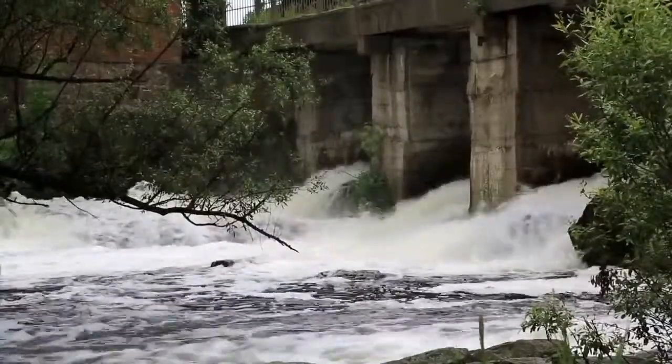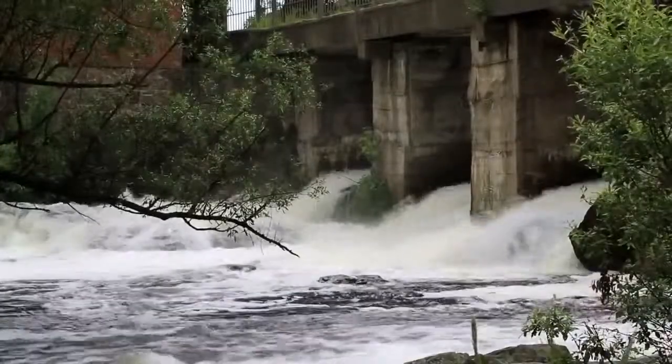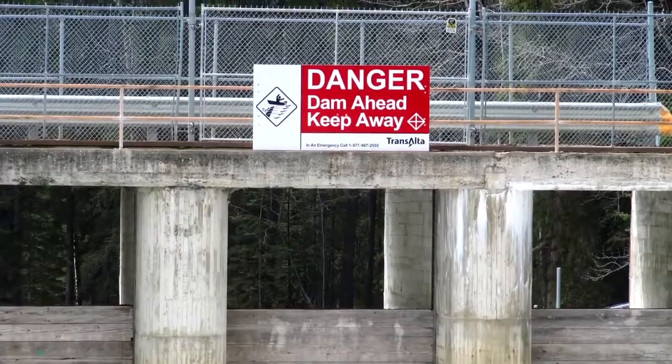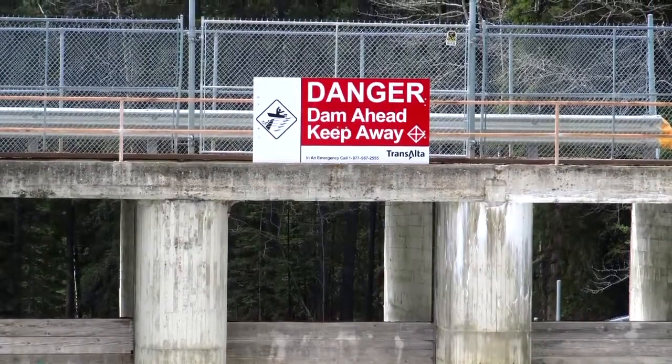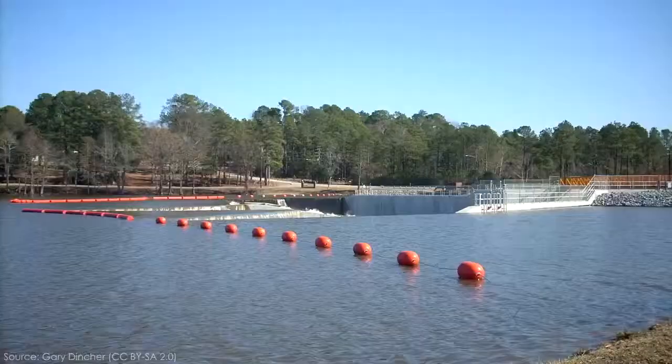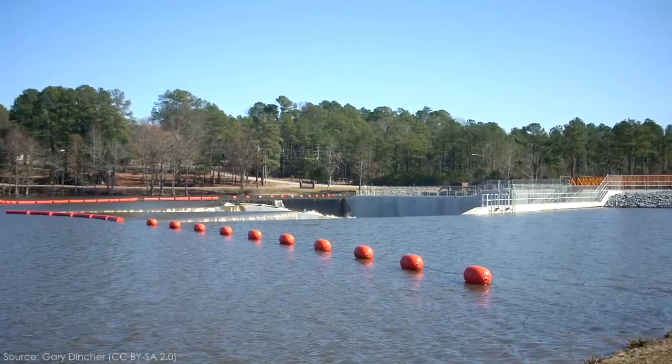There are a lot of ways to mitigate this issue. The simplest option is just to keep people away from these structures. Some states require that exclusion zones be established to make sure that kayakers safely portage dams instead of trying to run them. Good signage and buoys as warnings can sometimes be enough to keep people safe.